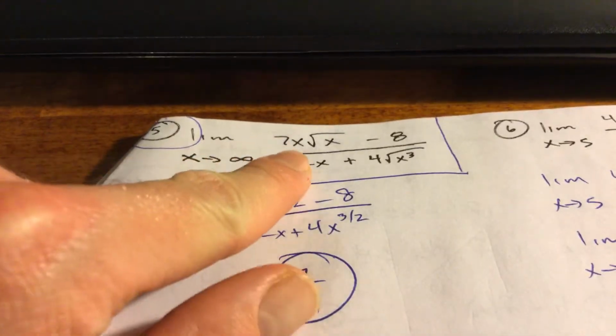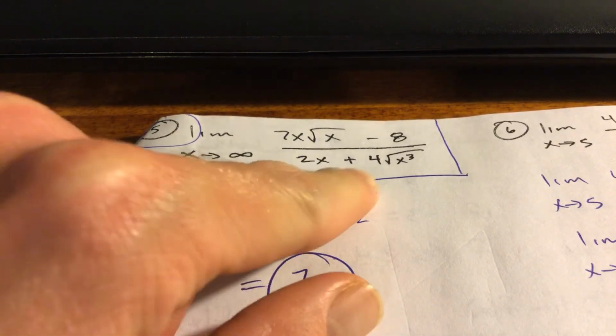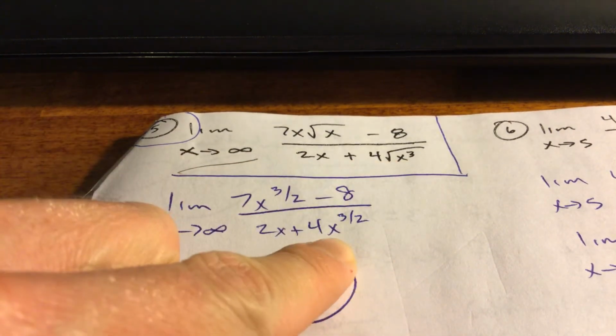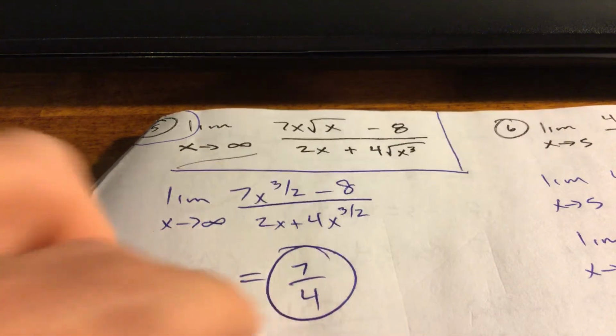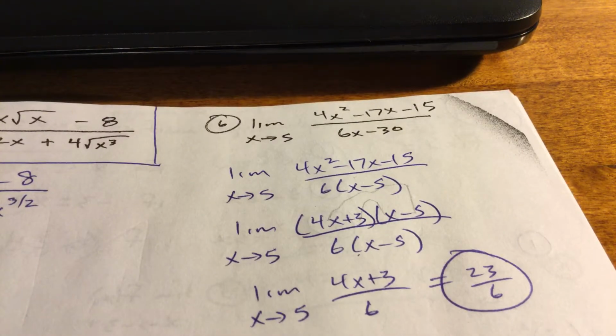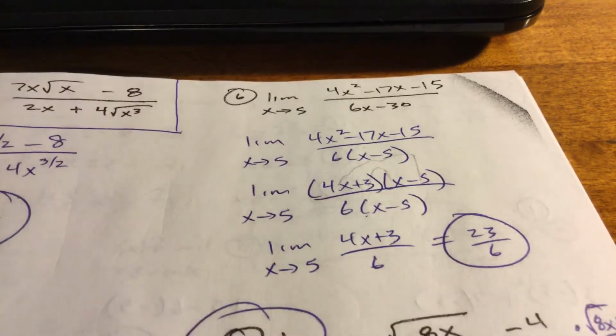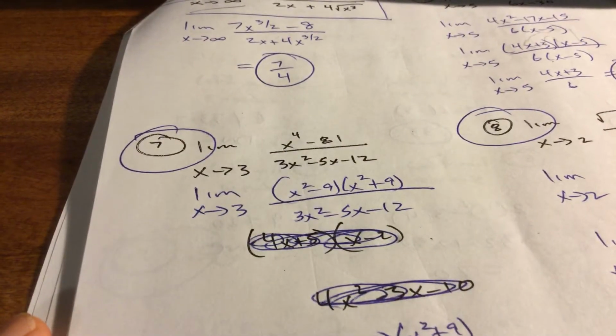This next one, x times the square root of x is x to the 3 halves. The square root of x to the third is x to the 3 halves. You have the same highest power, so it's the ratio 7 over 4. Again, it's just those horizontal asymptote rules. We got a factor number 6. There we go. Number 7, back to factoring.